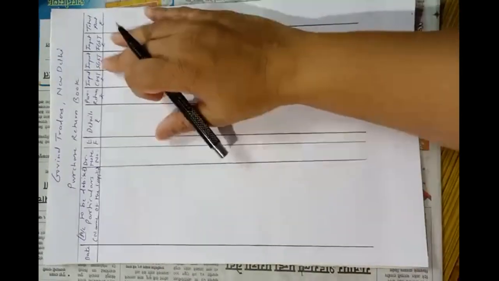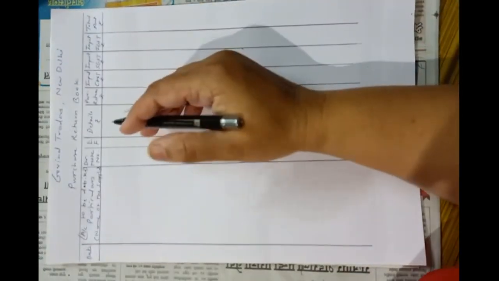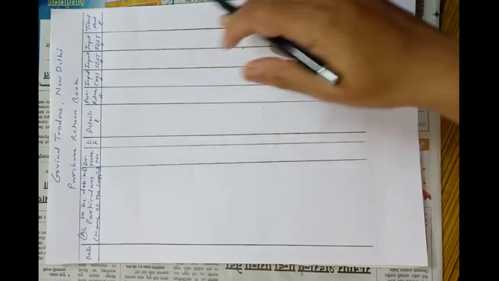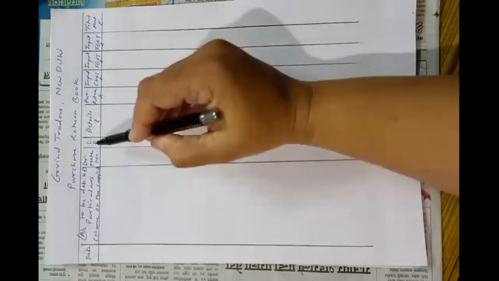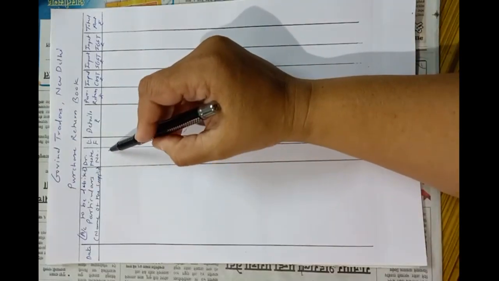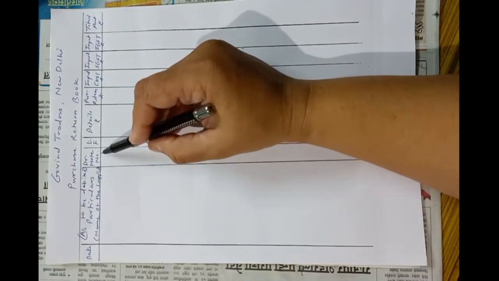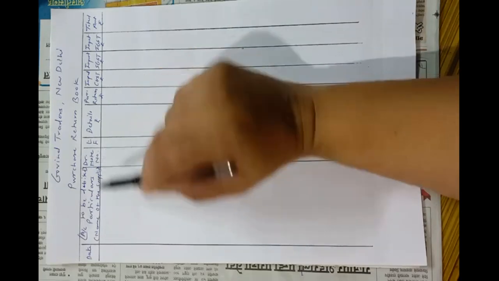So now let's prepare purchase return book of Govind Traders, New Delhi. This is similar to purchase book, only the column of debit note number is different. Instead of invoice number, we'll write debit note number.